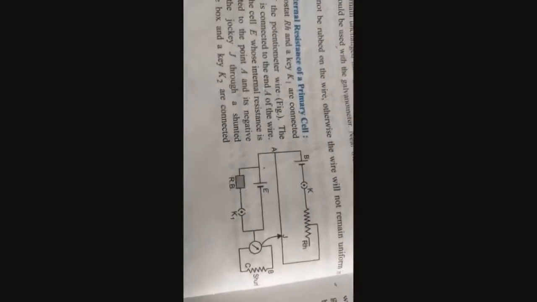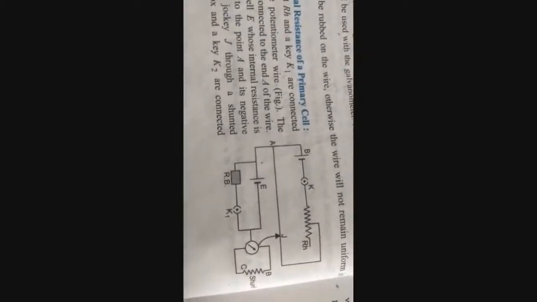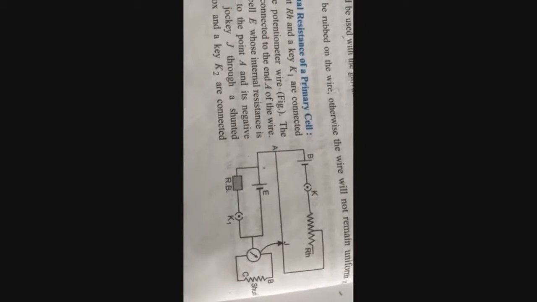and therefore we compare the EMFs of both the batteries. So this is the circuit diagram for calculating internal resistance of a battery using the potentiometer wire, and this is the expression, that is small r equals to capital R (L1 by L2 minus 1).